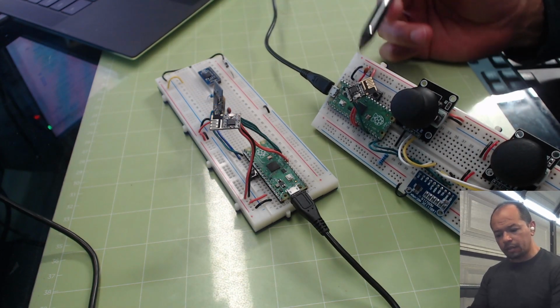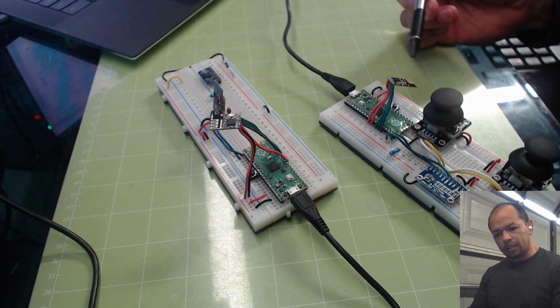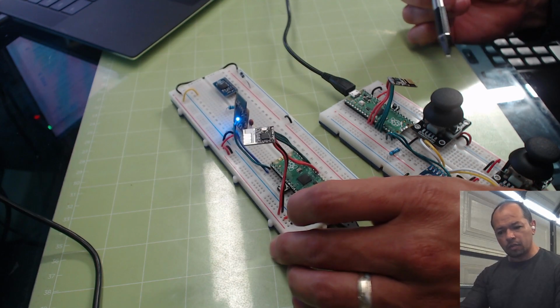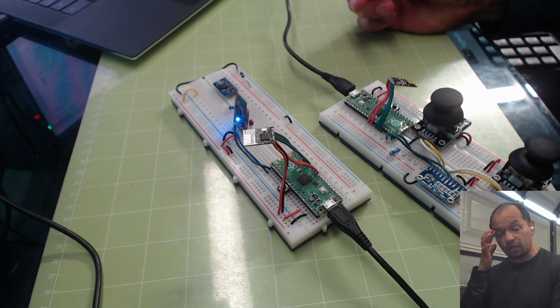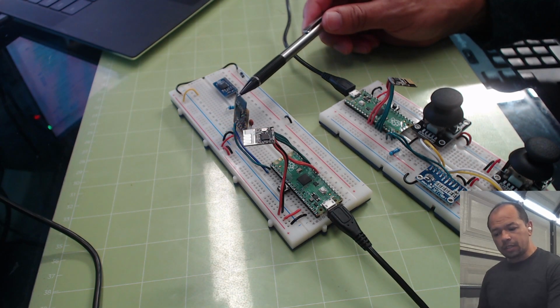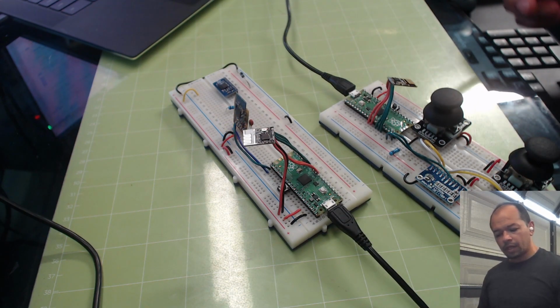You see this little tiny thing, the NRF24. And then we're going to send data to this other one that is going to receive the data. This one already has code in C++ from previous videos. And we'll see the data come in through the Bluetooth on my phone.